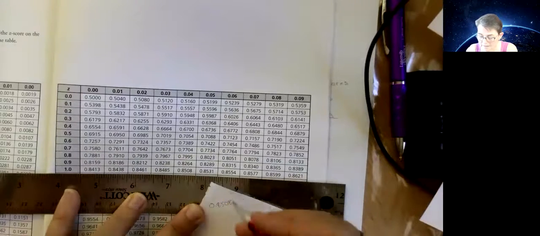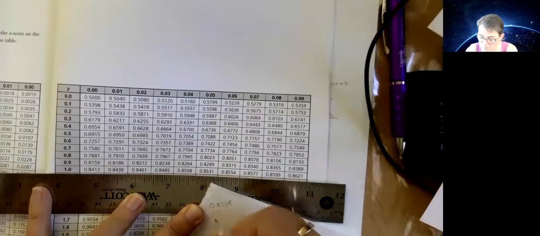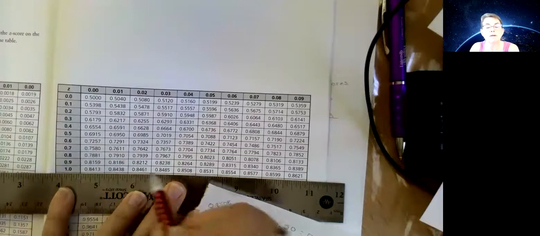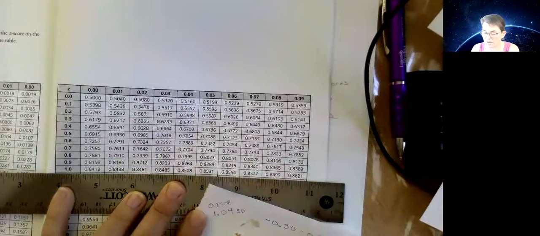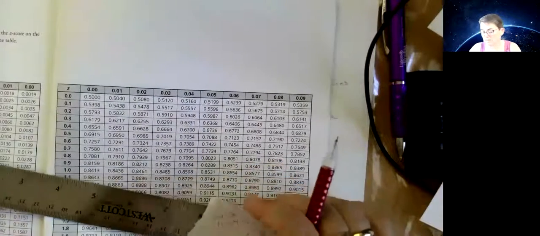What I really need is the fact that that comes from 1.0 and where was it? 4 standard deviations, right? So the 1.0 came from here, and then we read up, and that's where the 4 comes from. So 1.04 standard deviations.